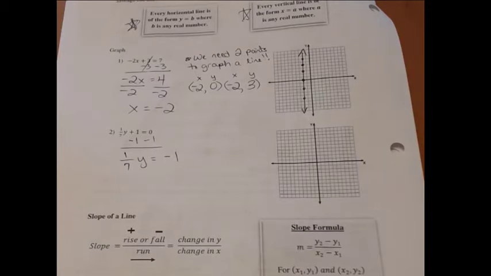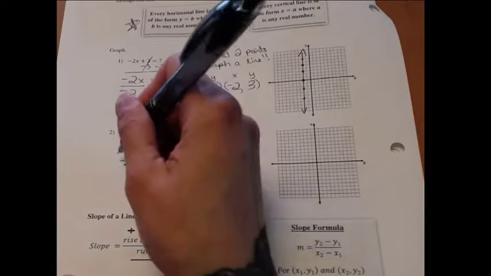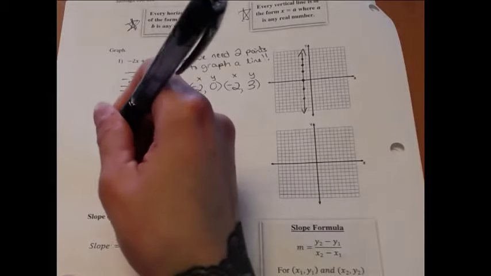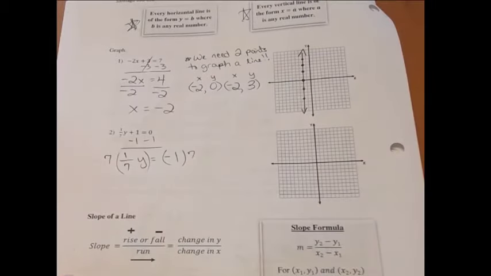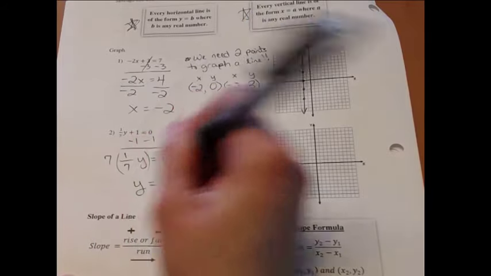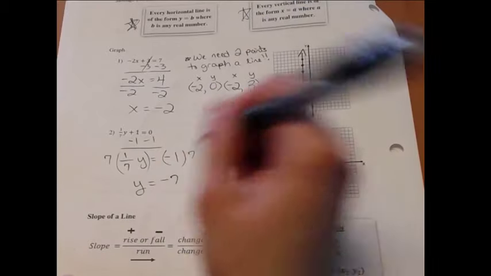So far, so good. We learned from Unit 2 that if we wanted to cancel fractions in an equation, we would multiply by the LCD. The LCD in this case is 7. So we're going to multiply every term by 7. Here's my first term. Here's my second term. So I'm going to multiply both terms by 7. We notice that the 7s are going to cancel, numerator for denominator, so we're dividing that out. And that leaves me with 1y is equal to negative 7.